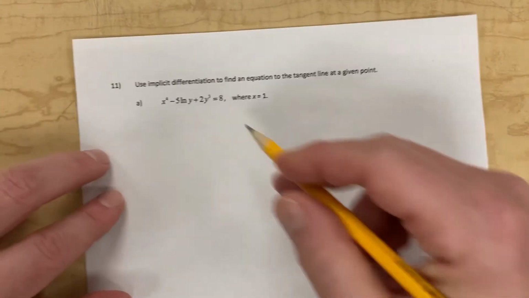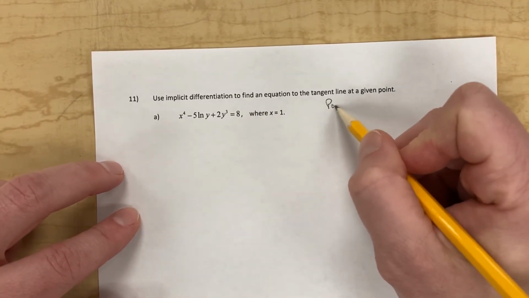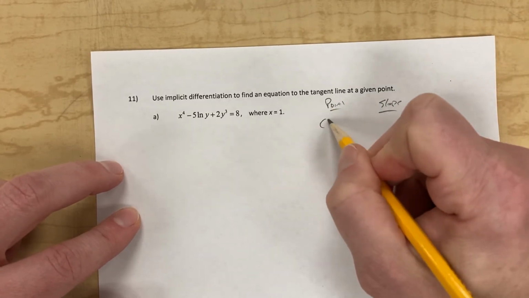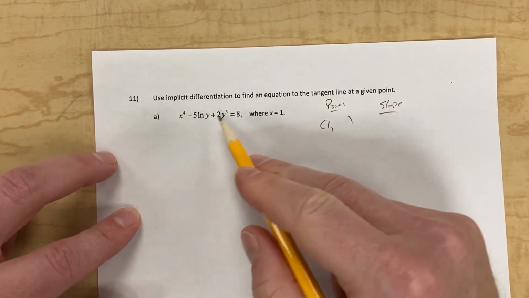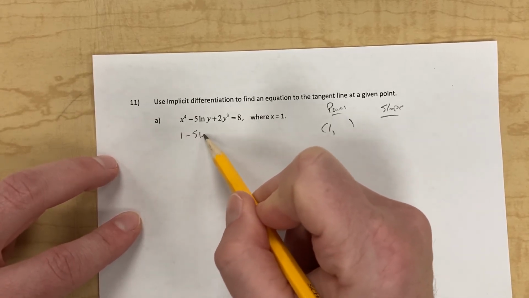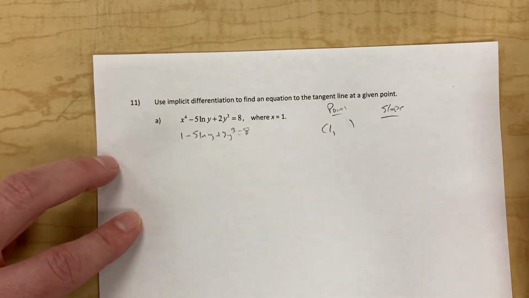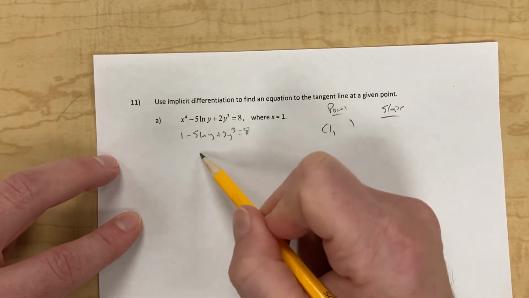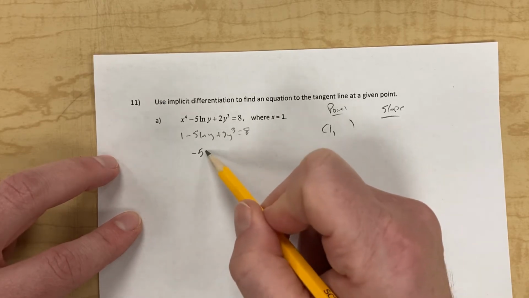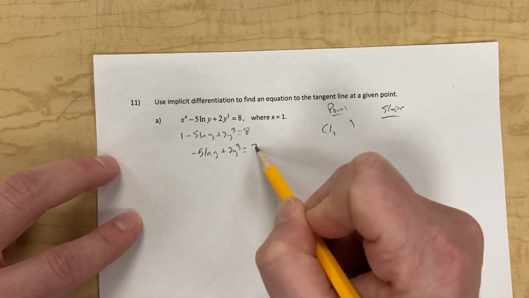This is implicit differentiation. We're trying to find the equation of a tangent here. So I've got a point and I've got a slope. As far as the point goes, we know we've got to put 1 in and see what y equals. So if I put 1 in, I get 1 minus 5 natural log y plus 2y cubed equals 8. If I were to subtract that, I get negative 5 natural log of y plus 2y cubed equals 7.